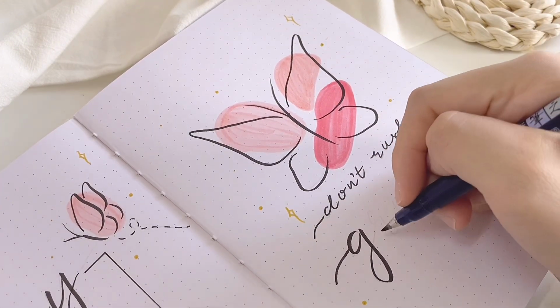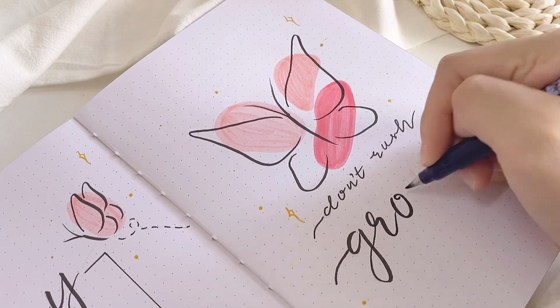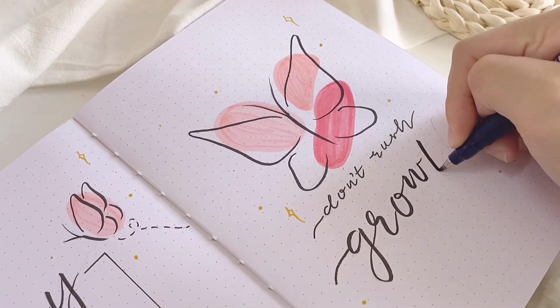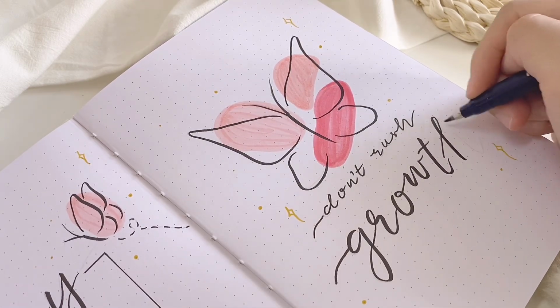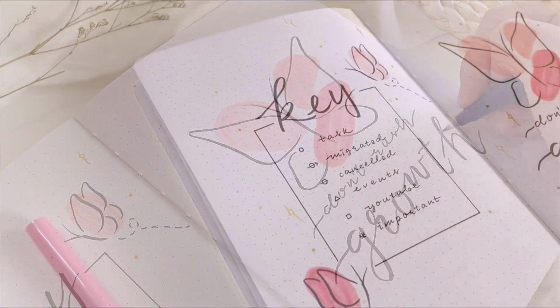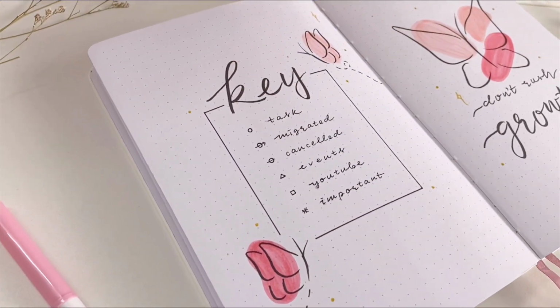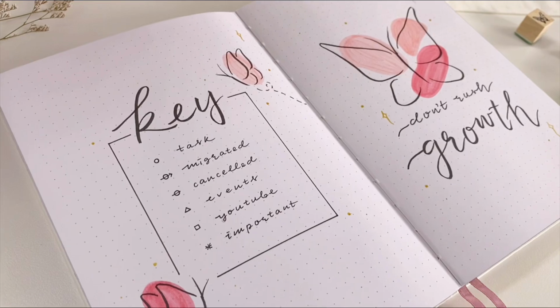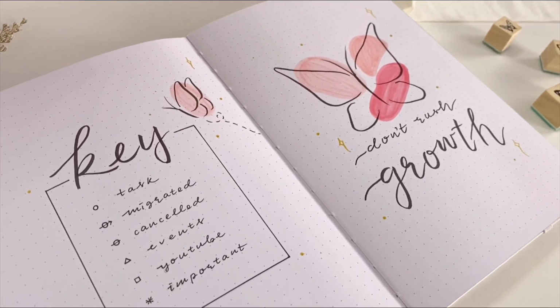Slow growth is still growth, and it's very important to allow yourself to grow at your own pace. So that's the kind of message that I want to remind myself all the time, so I don't feel pressure if I'm only just making slow progress.